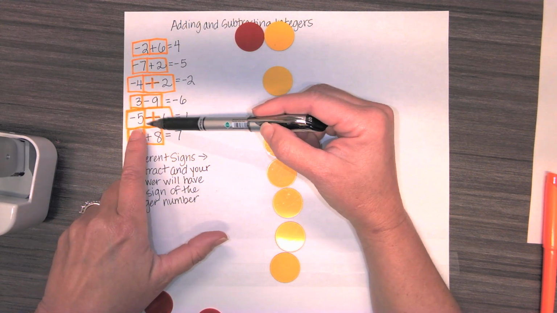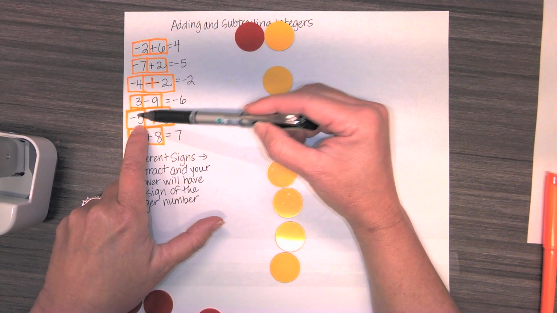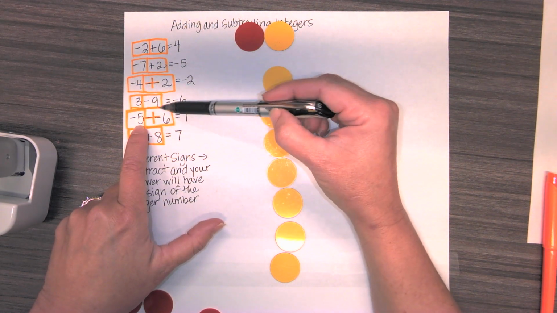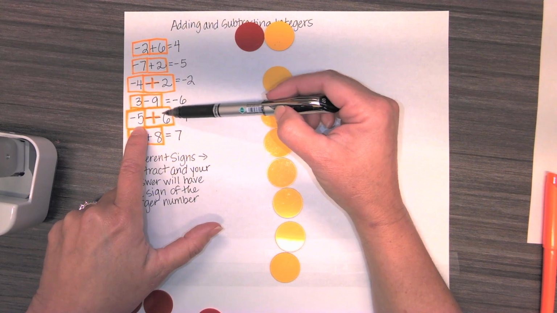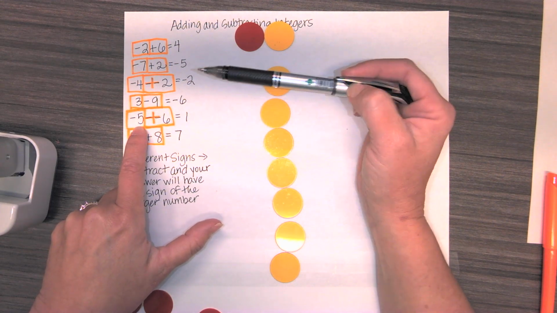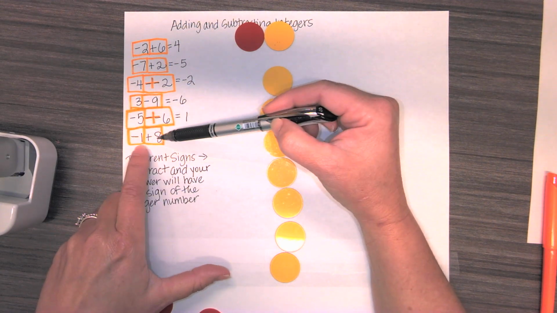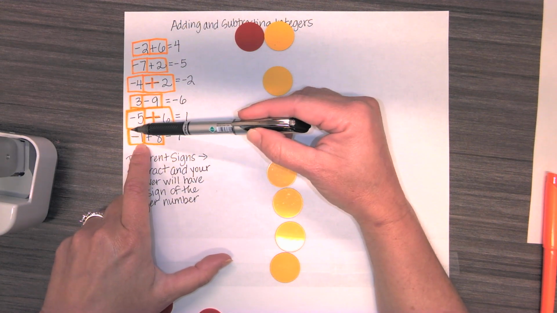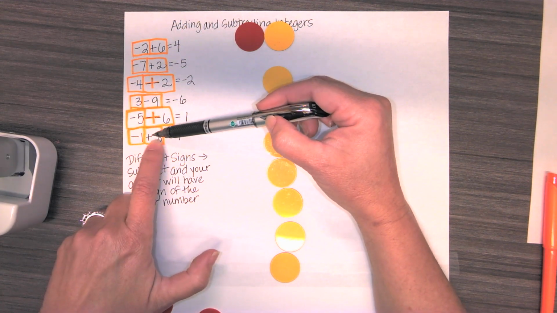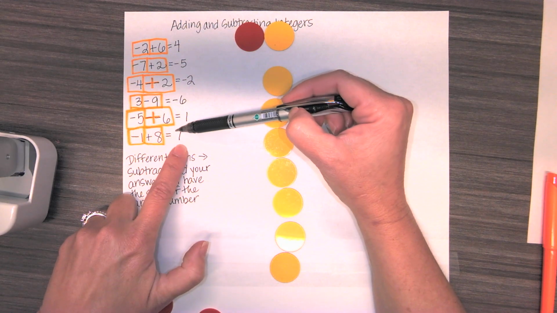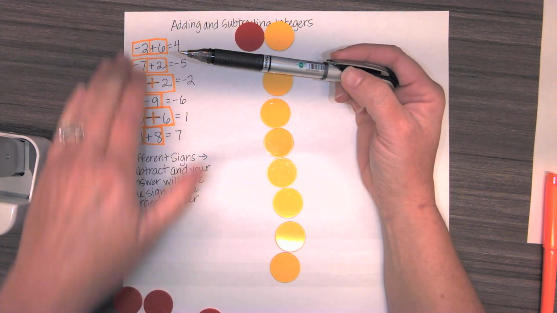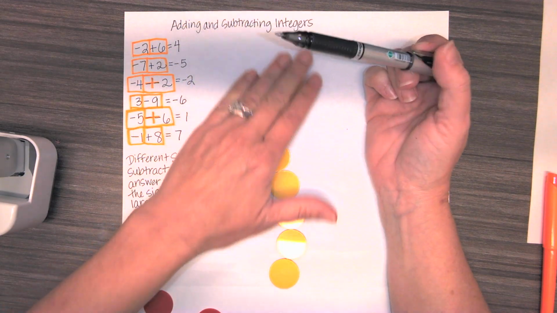You had 6 more negatives. Or here, if you had 5 negatives and 6 positives, then you had more positives. How many more positives did you have? You had 1 more positive than you did negatives. Or here, you have more positives than you did negatives. How many more positives did you have? You had 7 more positives than you did negatives. So that's essentially what we're doing there.